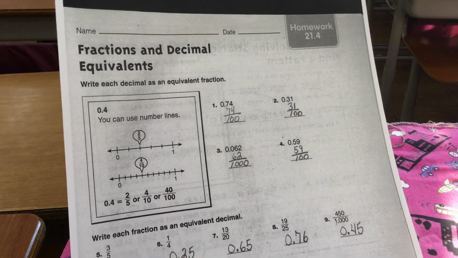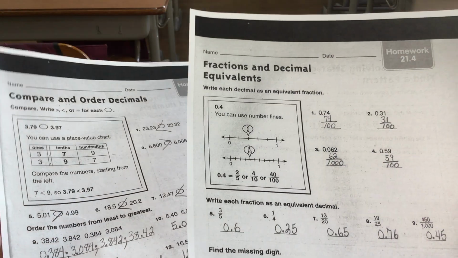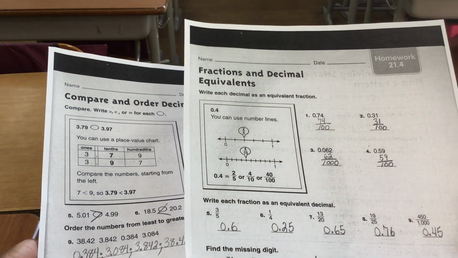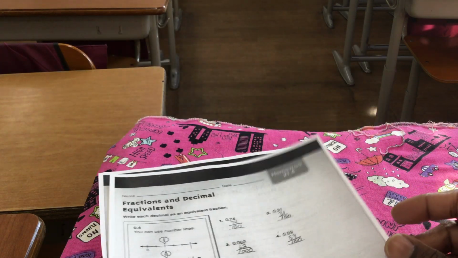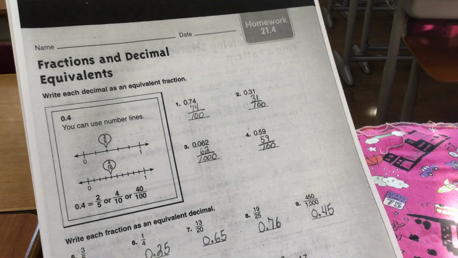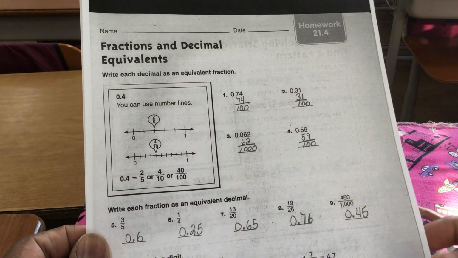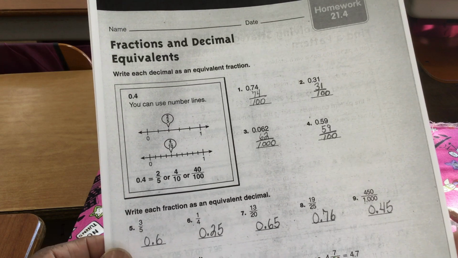Okay, so the first thing I'm going to do is go over the answers for our homework from the last few weeks. The first one is fractions and decimal equivalents. I'm just going to go through the answers to save time before I get into today's lesson.